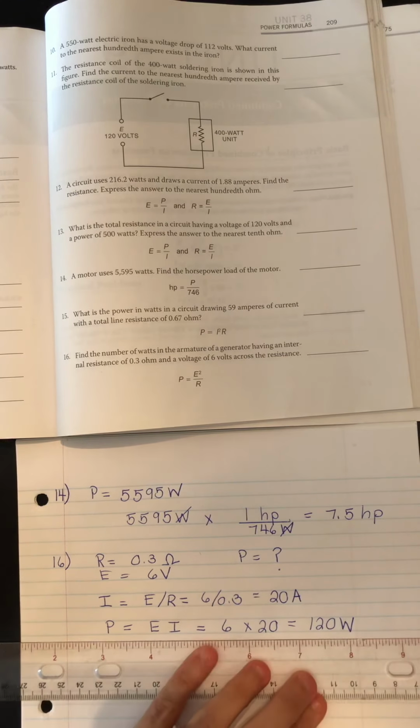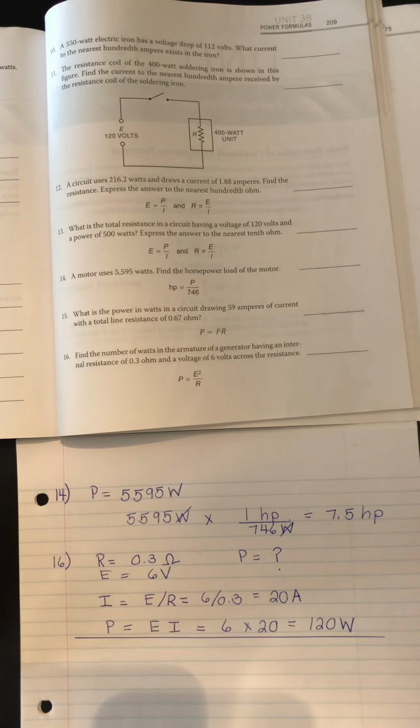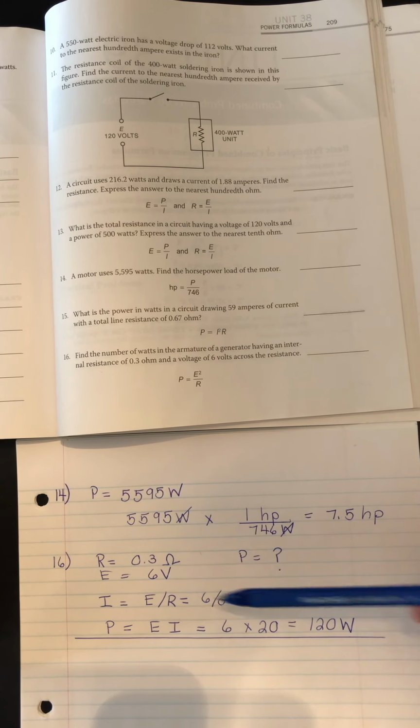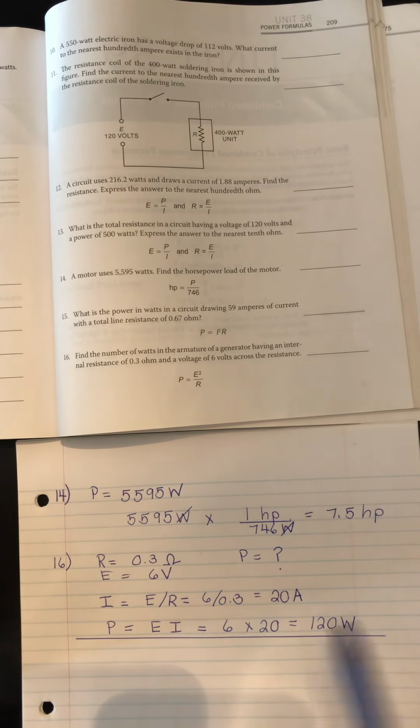So that's one way you can figure out number 16. It's just a 2-step problem. First Ohm's law, then the power formula. And number 12, you'll remember, was the opposite. First the power formula, then Ohm's law. Okay, but there's another way we can do this as well.